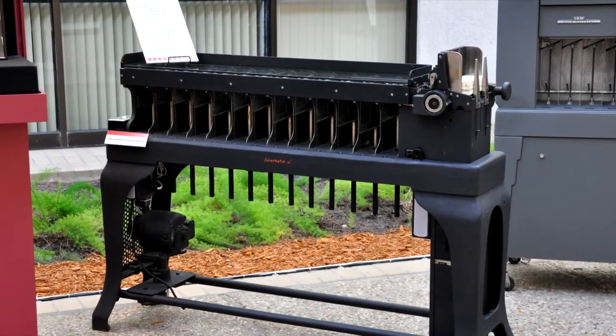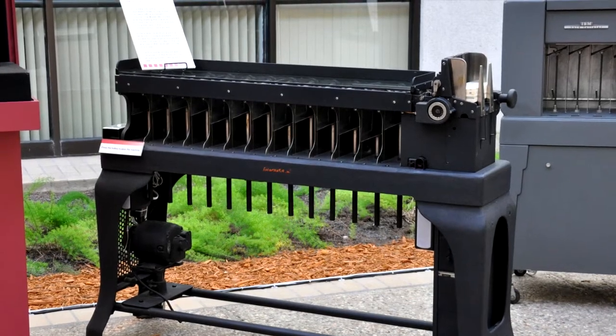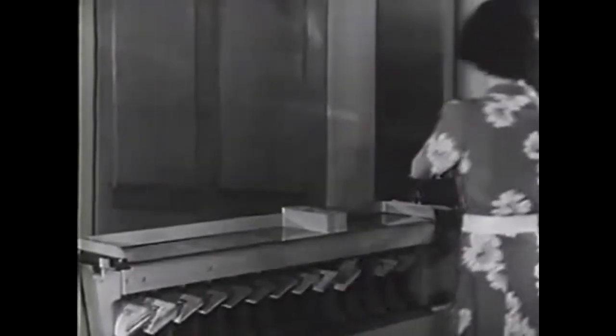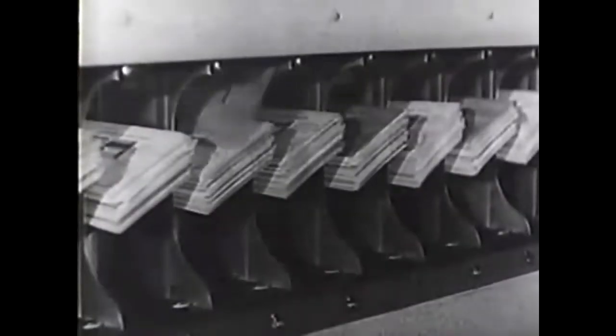Sorting data into either numerical or alphabetical order is one of the most basic office automation functions. The IBM 080 sorter could sort at a rate of 450 cards per minute. It was the most popular of all the IBM's early office machines.